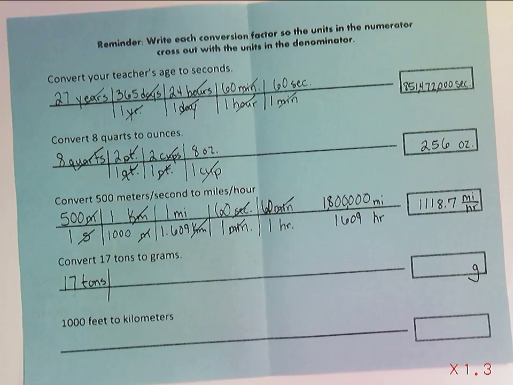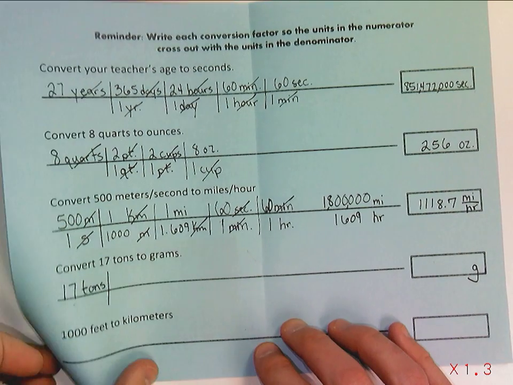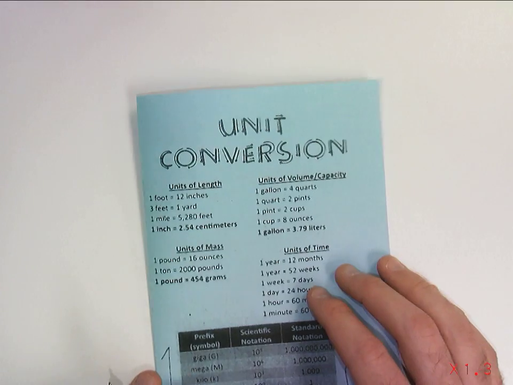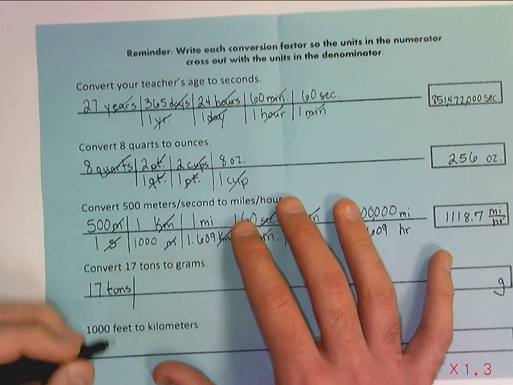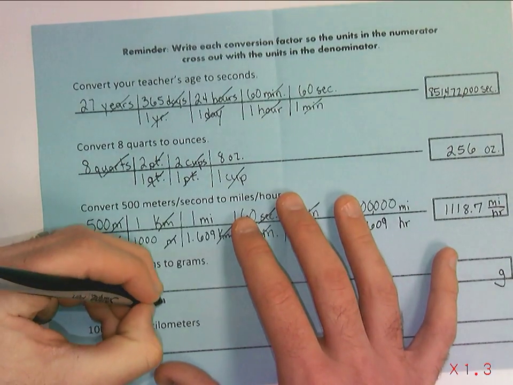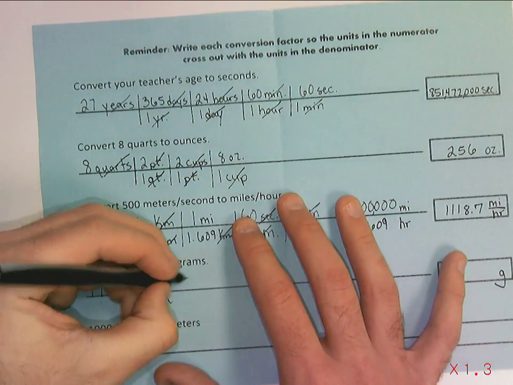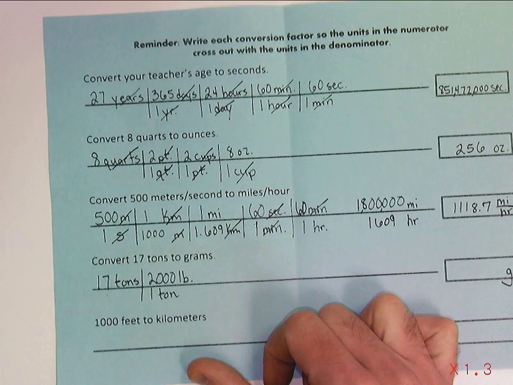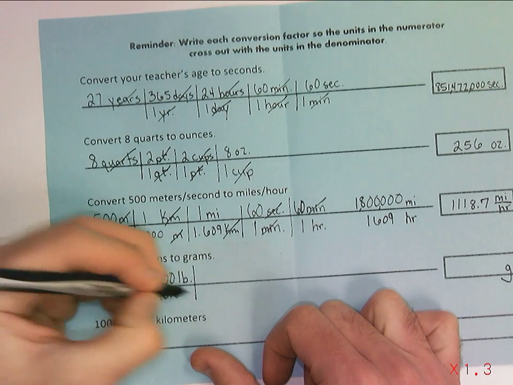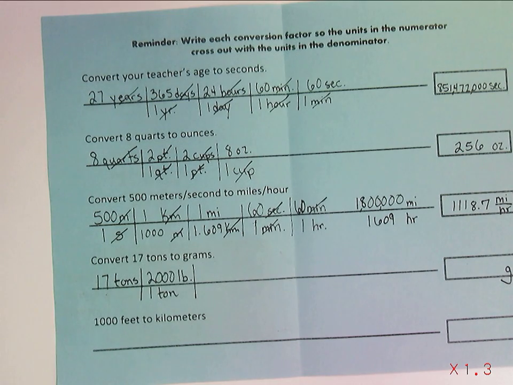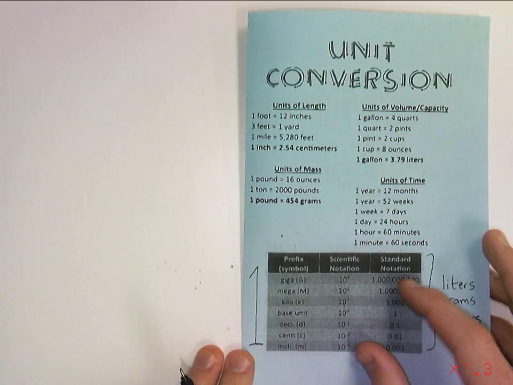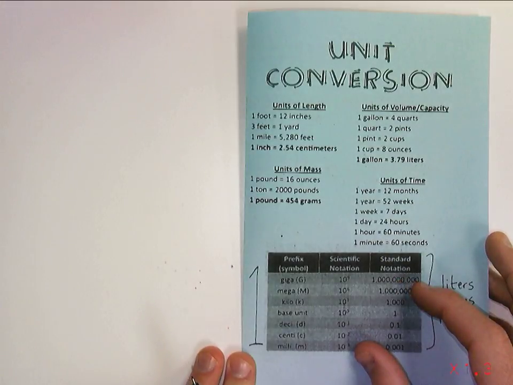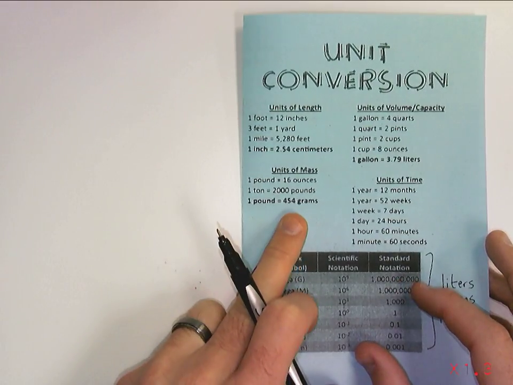So thinking about tons, I know that there's 2,000 pounds in 1 ton. And I think we have that on the front here. Yep, 2,000 pounds is 1 ton. So I'm going to set this up in order to cancel tons. So 1 ton is 2,000 pounds. Tons will cancel. Now I think I have a conversion where I can go from pounds to grams. And this might be on my pink sheet, but I'm going to look at this here real quick. Pounds to grams. So here they say 454 grams in 1 pound.